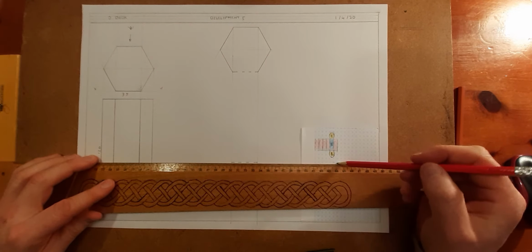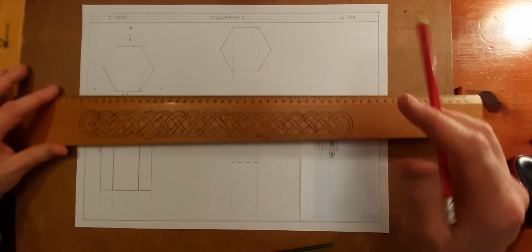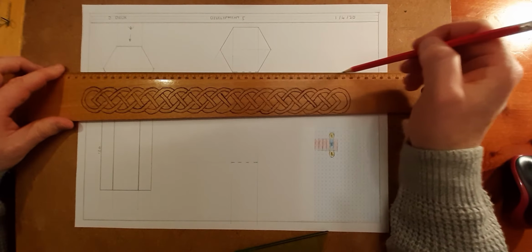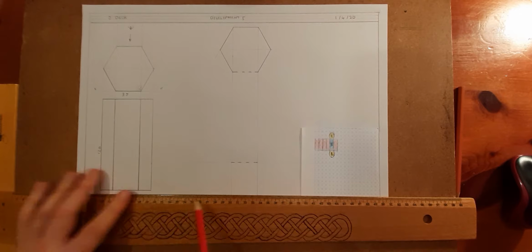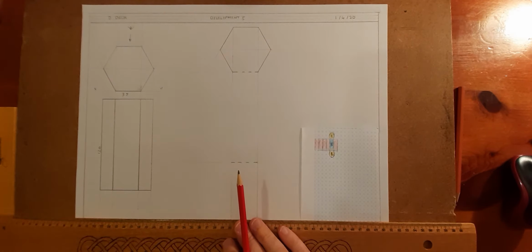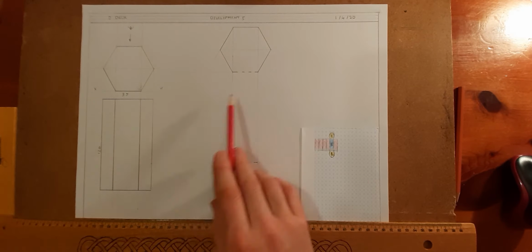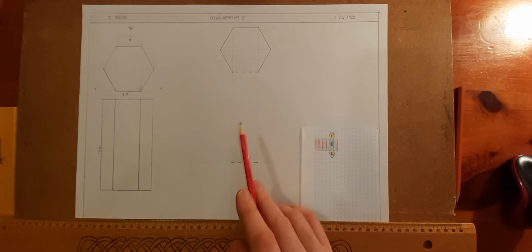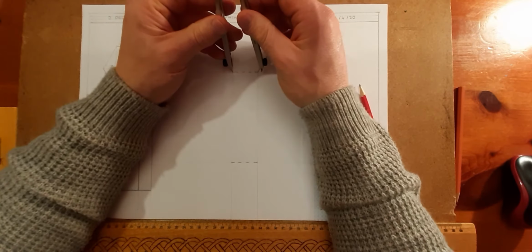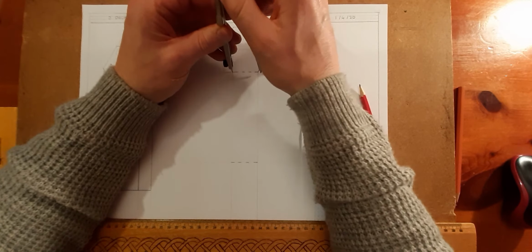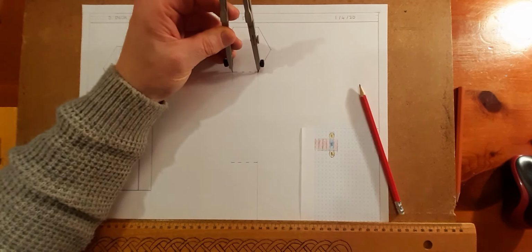Now I'm going to do a light line across here. And I'm going to do a light line across there. And just before I go on, actually we can go ahead now and we'll do the side. So we know, right? And sometimes if you want to, you could step off that distance on your compass as well. You don't have to use your compass, right?